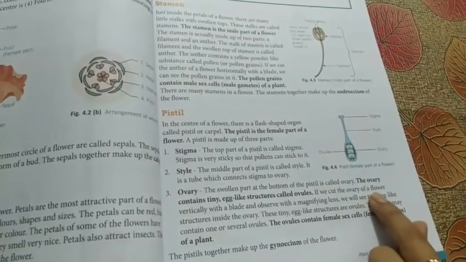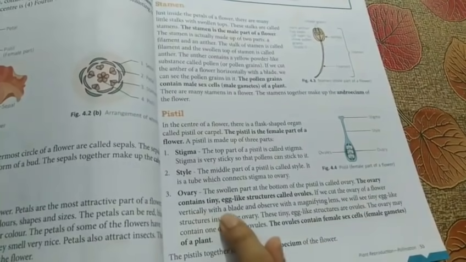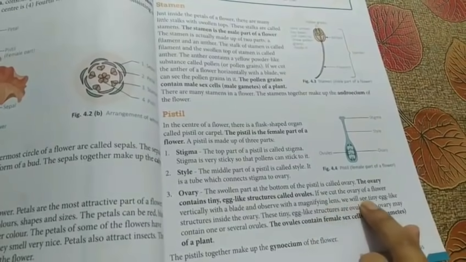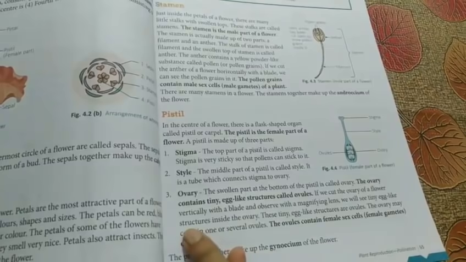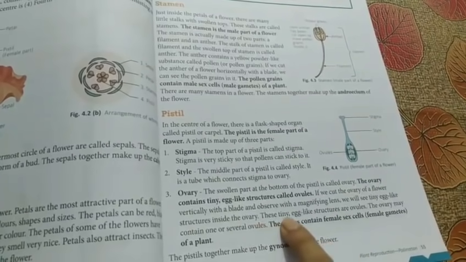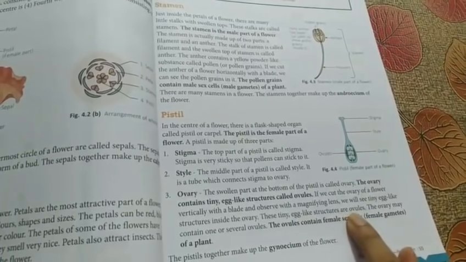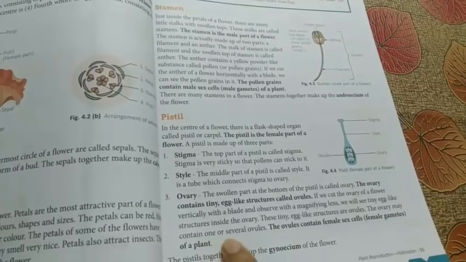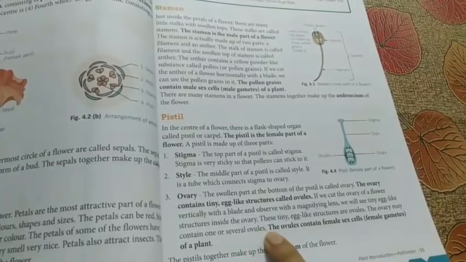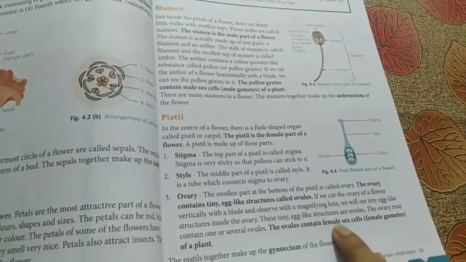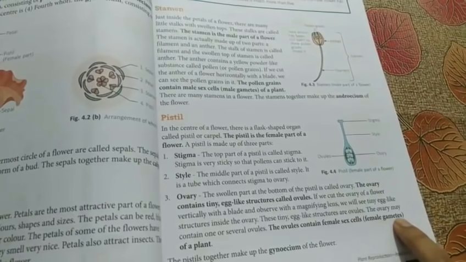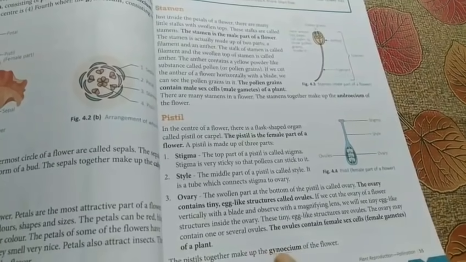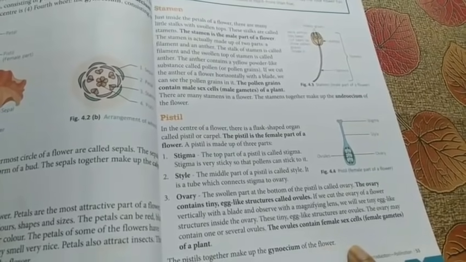If we cut the ovary of a flower vertically with a blade and observe with a magnifying lens, we will see tiny egg-like structures inside the ovary. These tiny egg-like structures are ovules. The ovary may contain one or several ovules. The ovules contain female sex cells, female gametes of a plant. The pistils together make up the gynoecium of the flower.